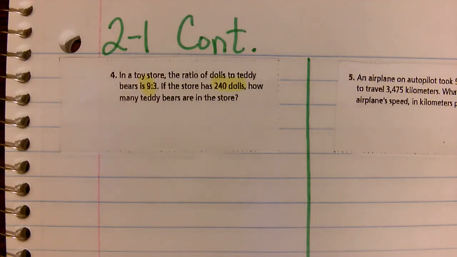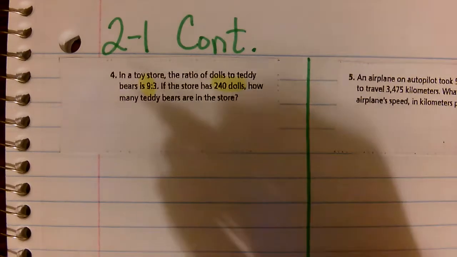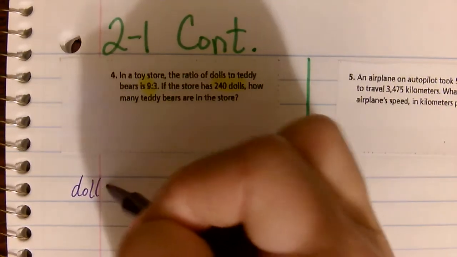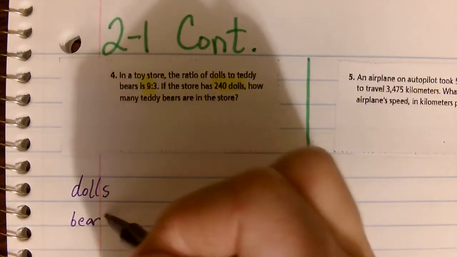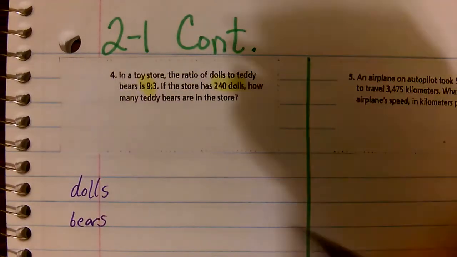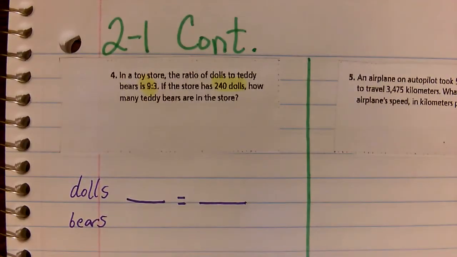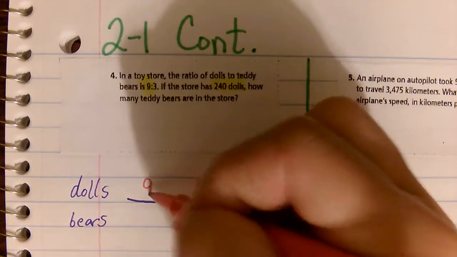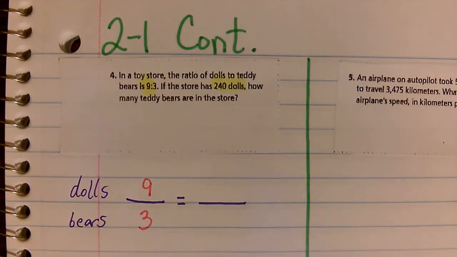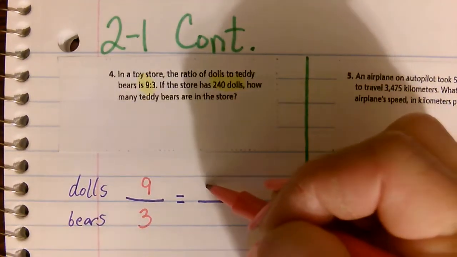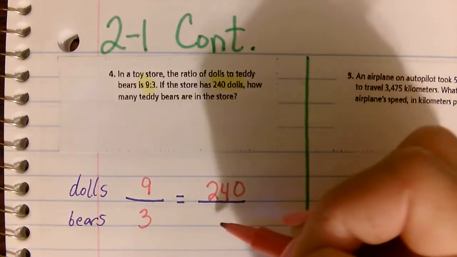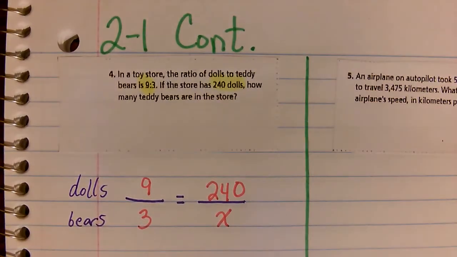Well, we've got to build our proportion first. Just to kind of help, I'm going to write dolls and bears over here to kind of give us a guide to go by. All right? And I know I'm going to have something equals something. Let's start plugging in information we know. So, dolls to teddy bears is 9 to 3. So if there are 240 dolls, how many bears is that?